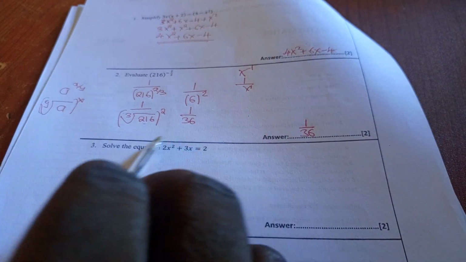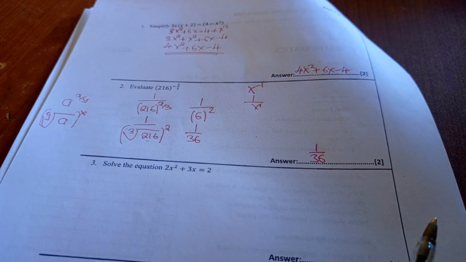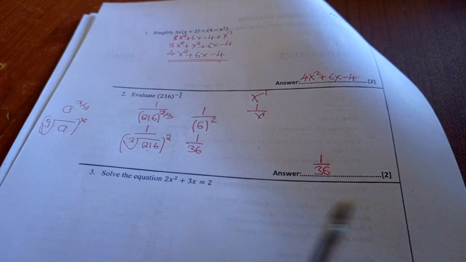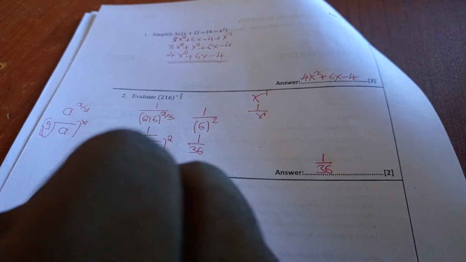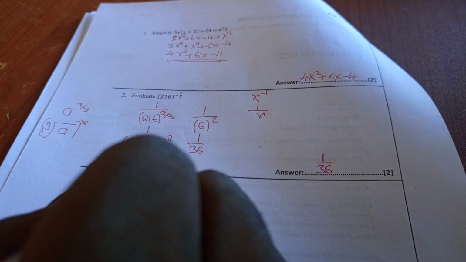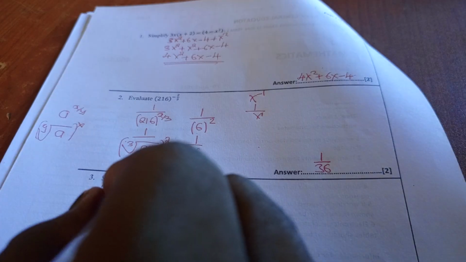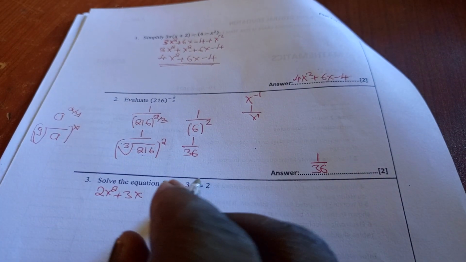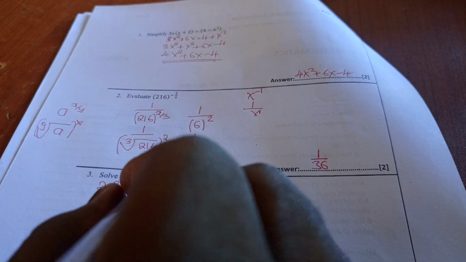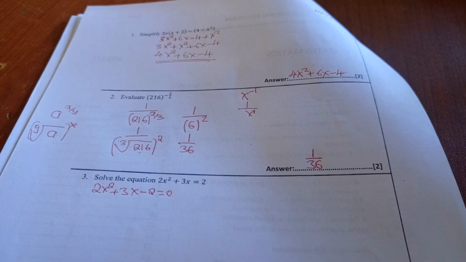Solve the equation. This one we can solve using what we call the factorization method. So this is a quadratic expression, and we'll try to put like terms together. So we'll say 2x squared plus 3x. These two will go to the left hand side, so it will be minus 2, then equal to 0.